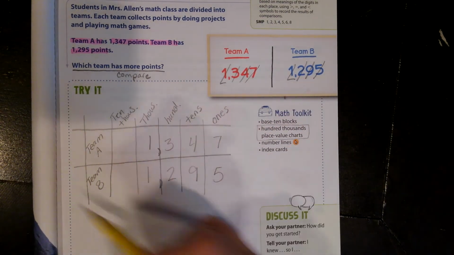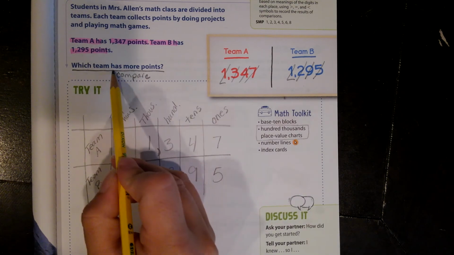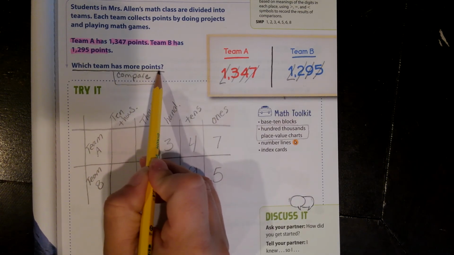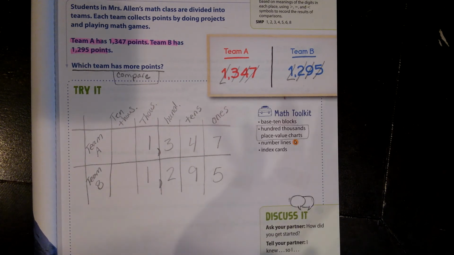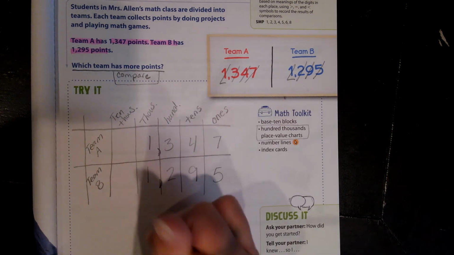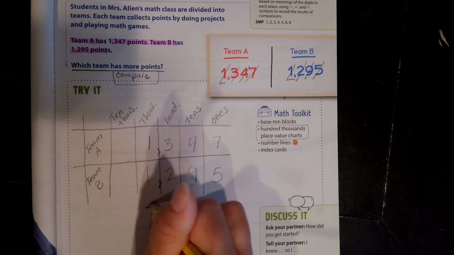So now that we've done this work, we're going to compare them. We're going to start with our largest place value, not the smallest, because sometimes a number could have more ones than another number, but fewer thousands. So we have to start with our biggest place value, which today is our thousands place.